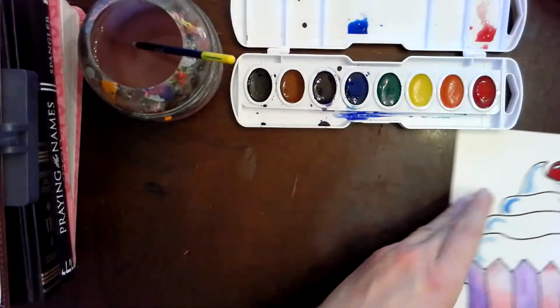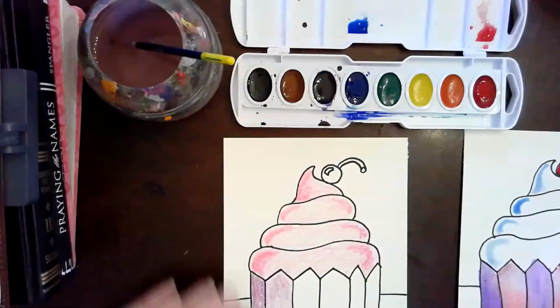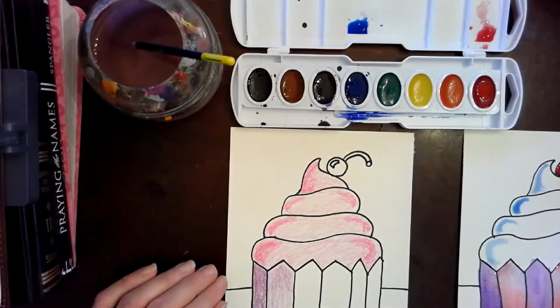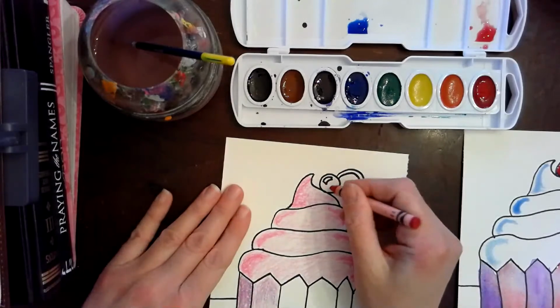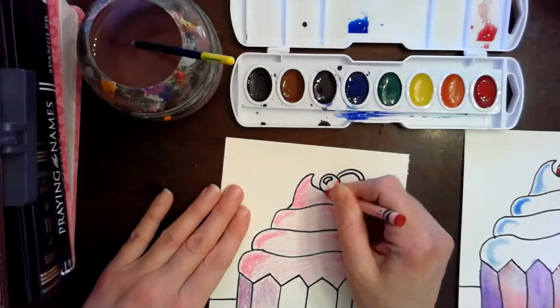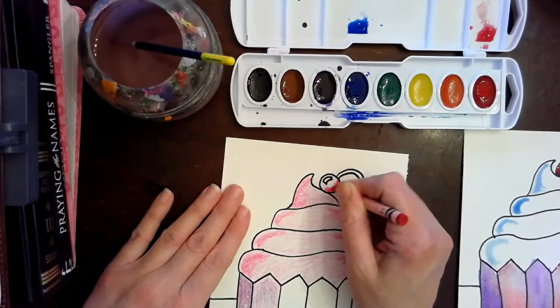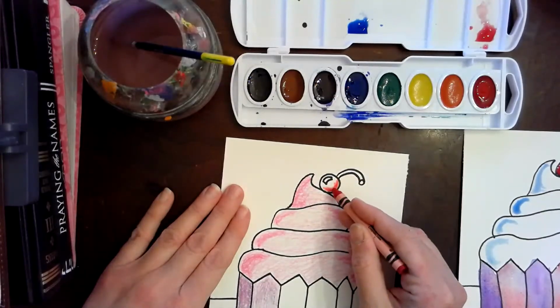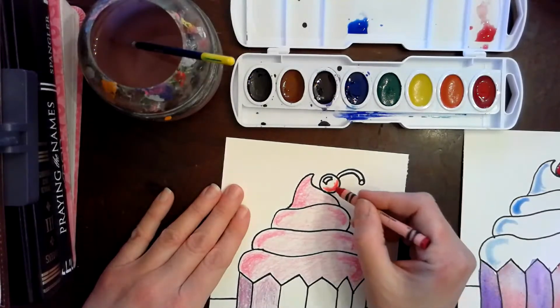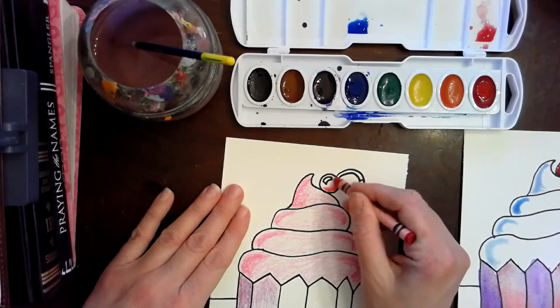Sorry, I'm flipping back and forth between these two paintings because I'm hoping that some of you guys are doing crayon and some of you are out there doing watercolor paint. It was harder to make two tones in the watercolor paint.